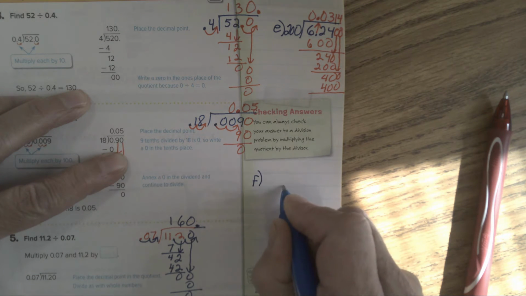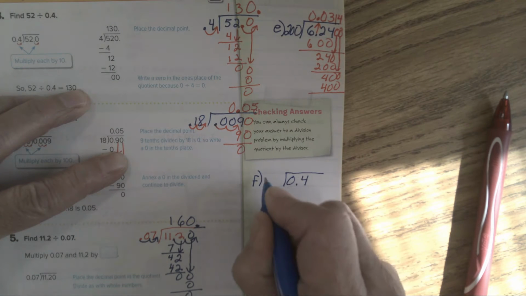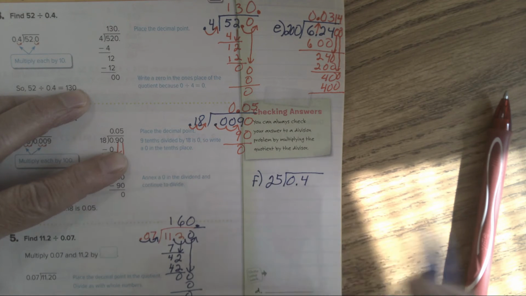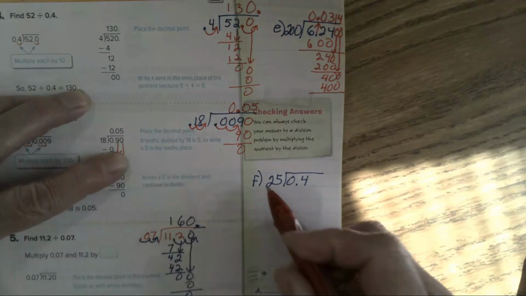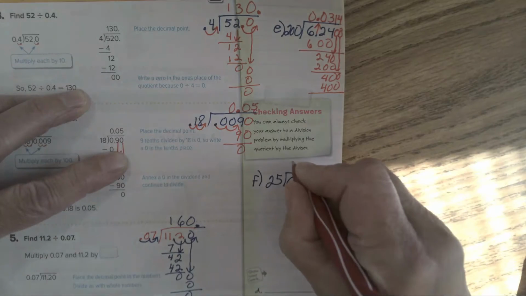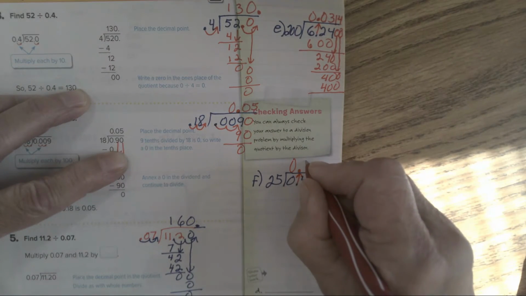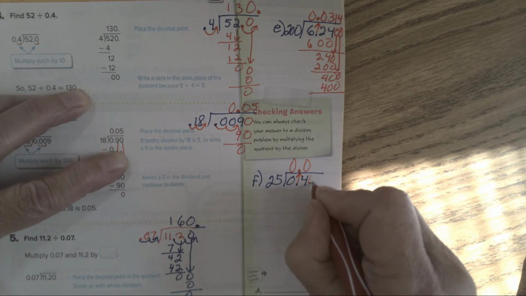In the box, 0 and 4/10. 25 is the divisor. Now, I don't move it here. I will put it straight up there. How many 25s in a 0? 0. How many 25s in a 4? 0. Added, I call them dotty dots.